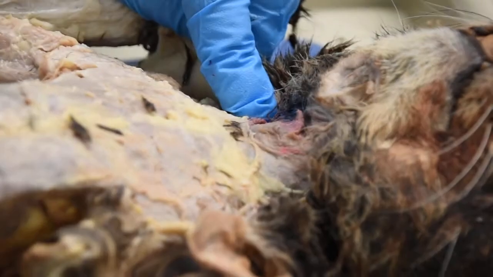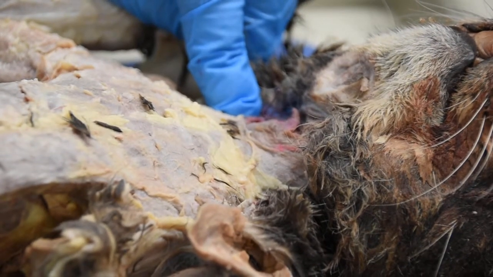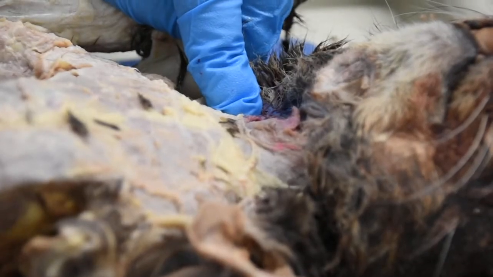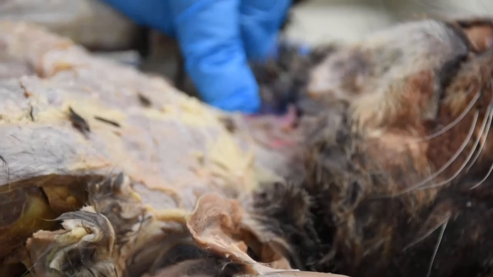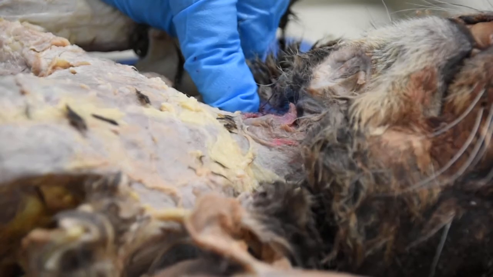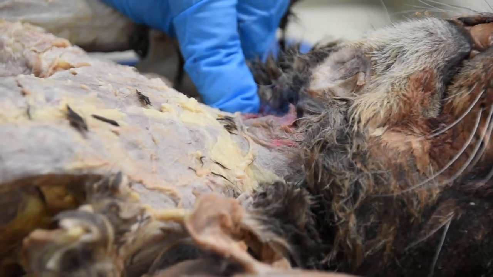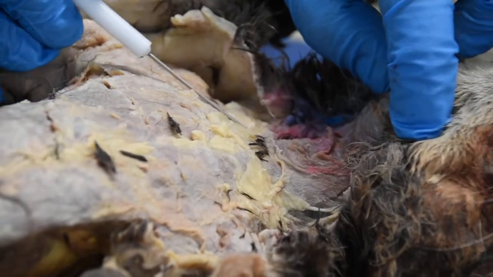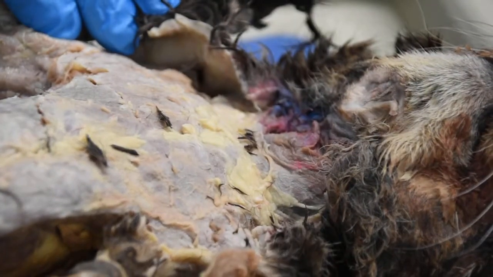Please do remember that in humans, these muscles are identified as sternocleidomastoid because they also connect to the clavicle. But in terms of the cat, the muscle only goes from the sternum to the mastoid process. So these muscles on the side, right here, are only called the sternomastoid.